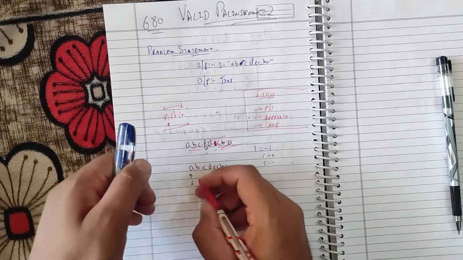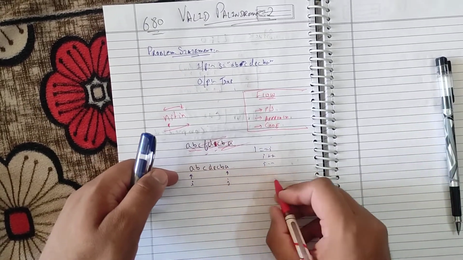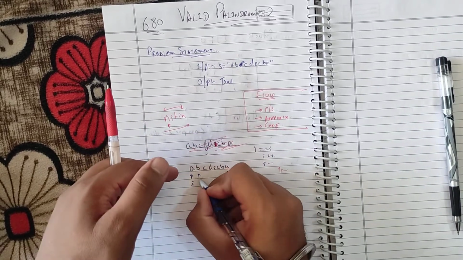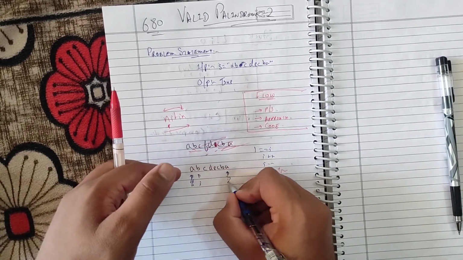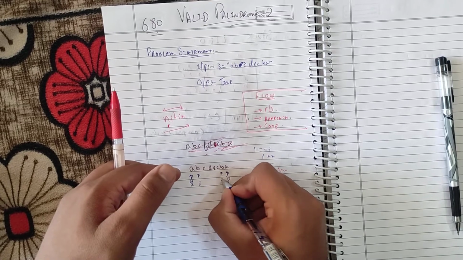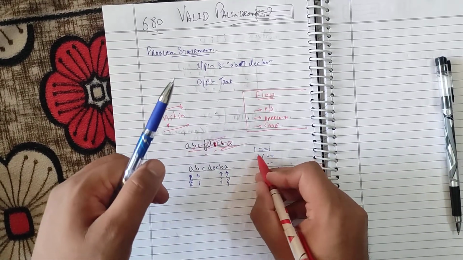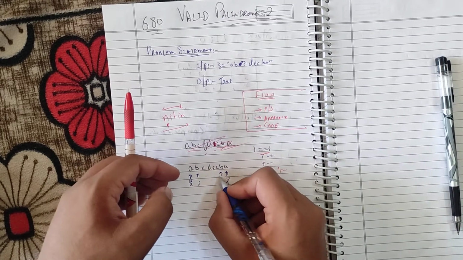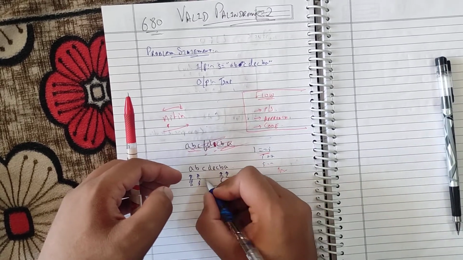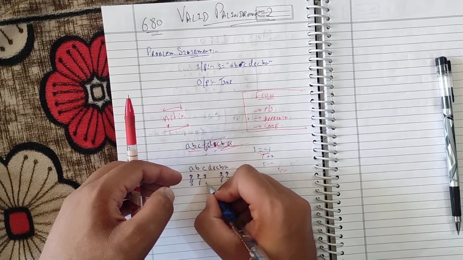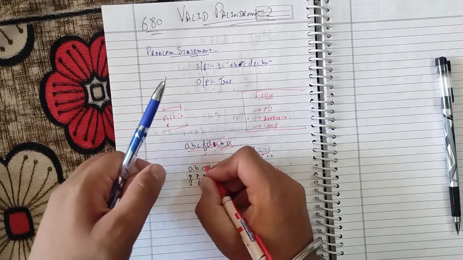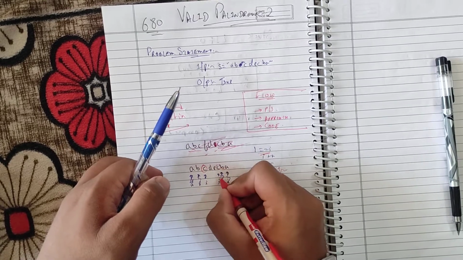So my I and J will check, are they equal? Yes, they are equal, so I will move them. Now my I comes here and my J comes here. I will again check, is my I equal to J? Yes, it is equal. Then I will again increment my I and decrement my J. Now we are talking about C. Are they equal?